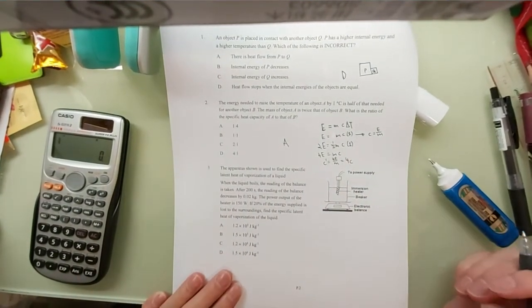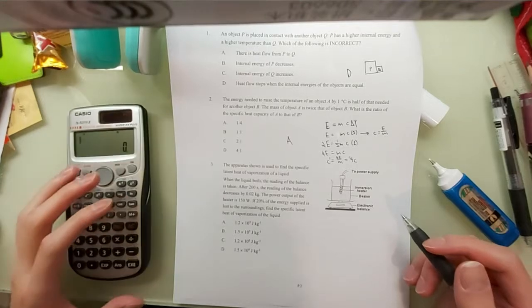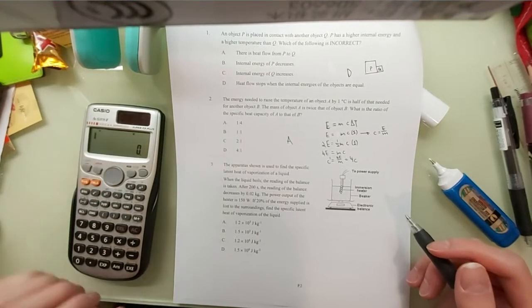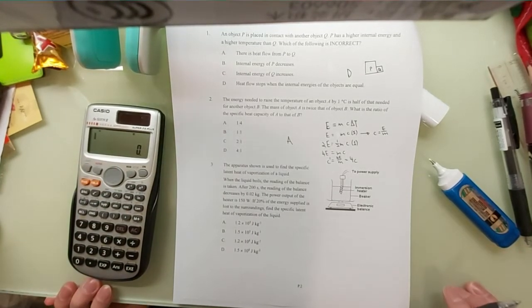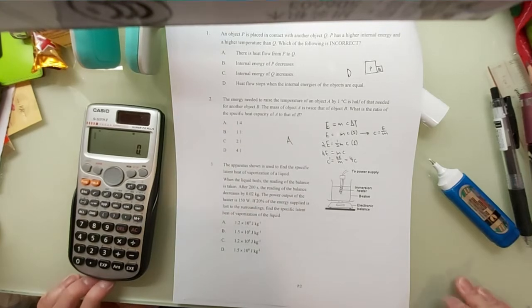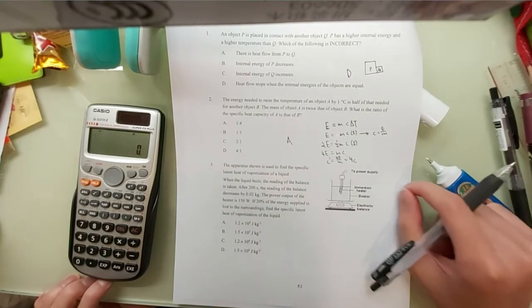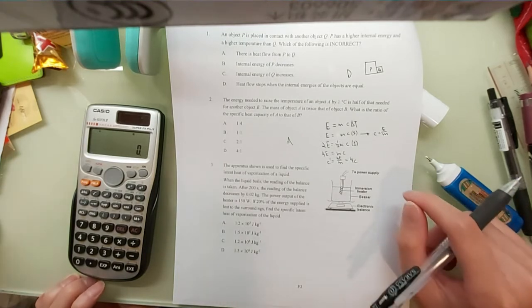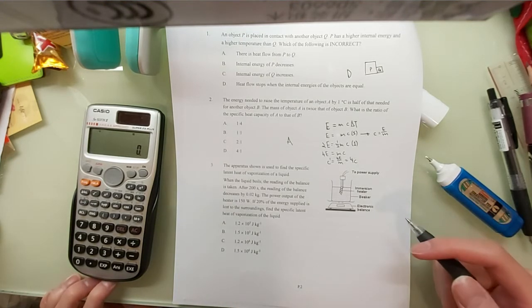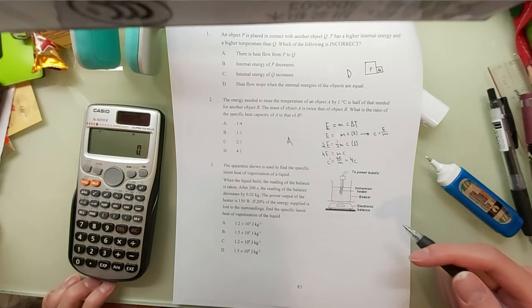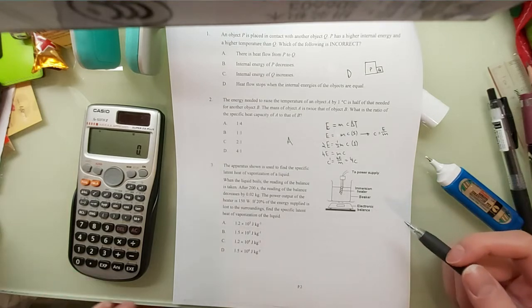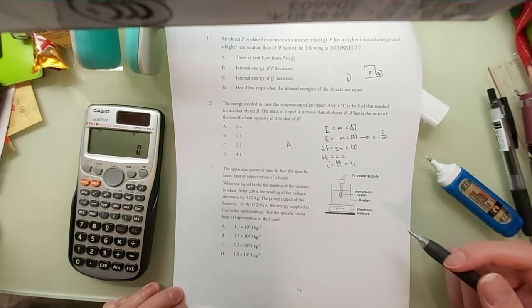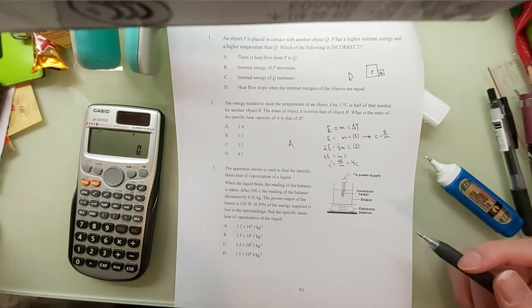Alright, the apparatus shown is used to find the specific latent heat of vaporization of a liquid. Oh, not another calculation question. I hate this. When the liquid boils, the reading of the balance is taken. After 200 seconds, the reading of the balance decreases by 0.02 kg. The power output of the heater is 150 watt. If 20% of the energy supplied is lost to the surroundings, find the specific latent heat of vaporization of the liquid.